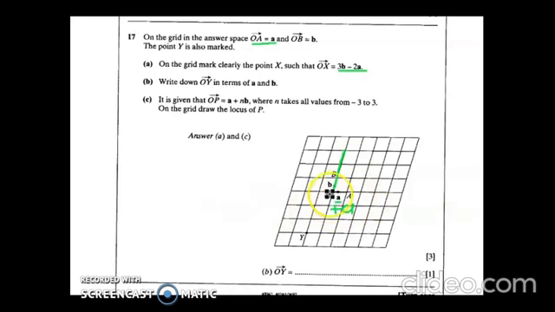So that means I need to take this side. If positive is on the right side, I will take the left side, 2 units because it is negative 2A. So this is over here and this will be my point X.